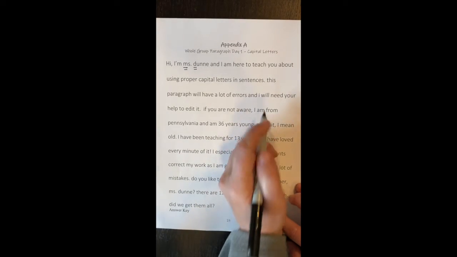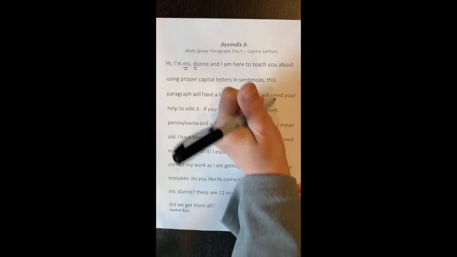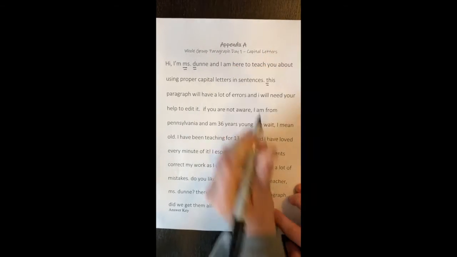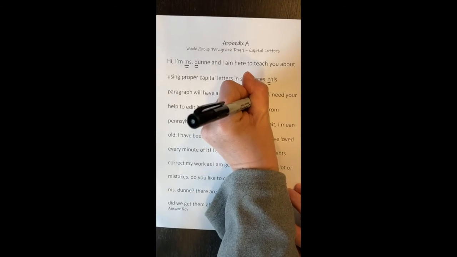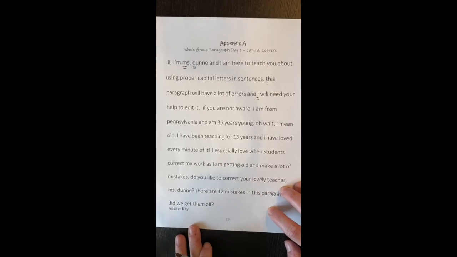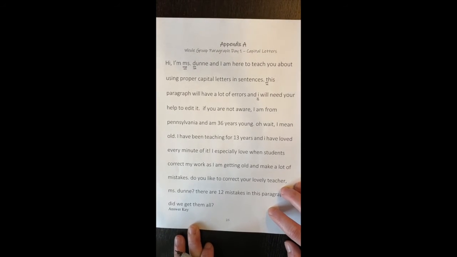All right, so starting out, look, I didn't make a capital letter to start my sentence. So this paragraph will have a lot of errors, and remember what I said about when you're talking about yourself, "I" needs to be capitalized. So my next sentence, I'll need your help to edit it. I think the rest of that sentence looks okay.